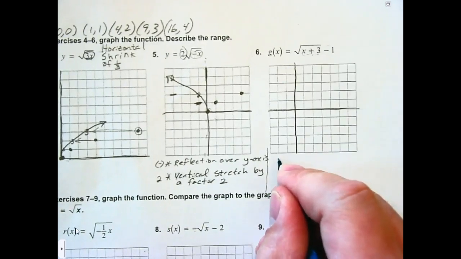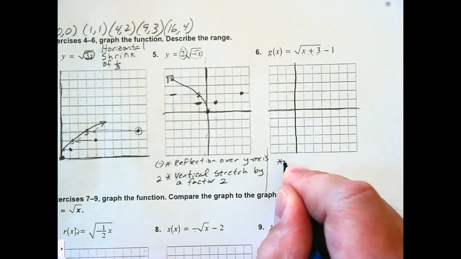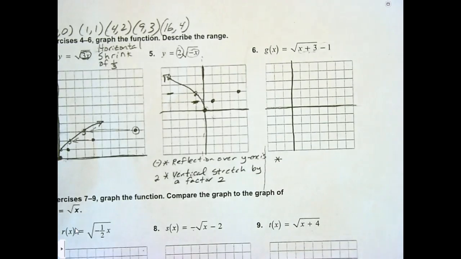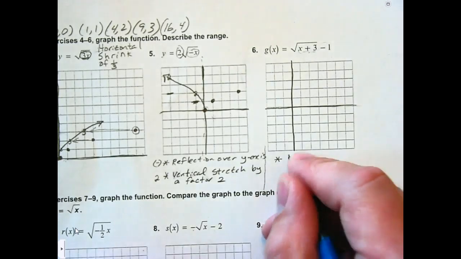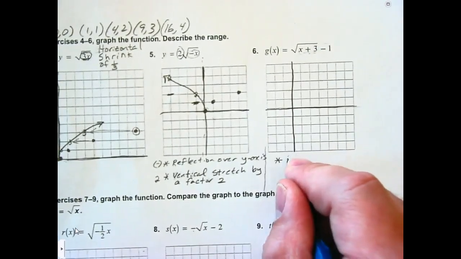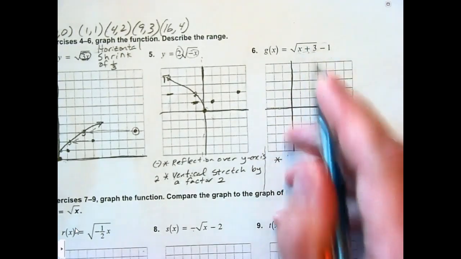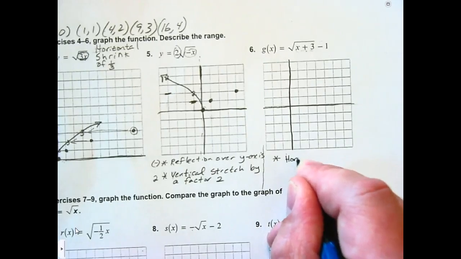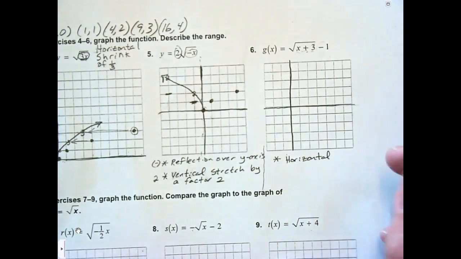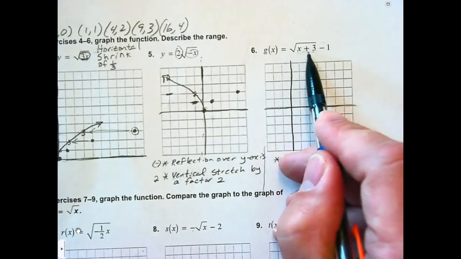Tell your neighbor what the 3 is going to do. So is it dealing horizontal or vertical? It's horizontal, right? It's in there with x. Horizontal. It's not multiplying now, though. It's adding.